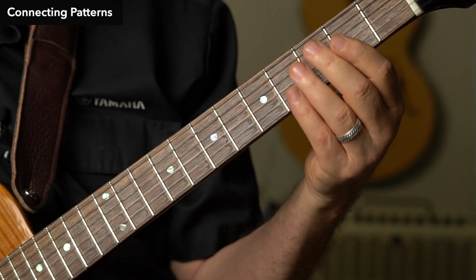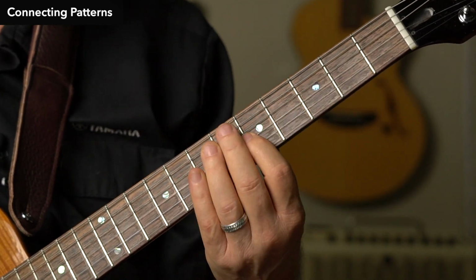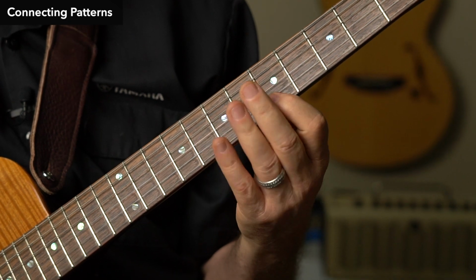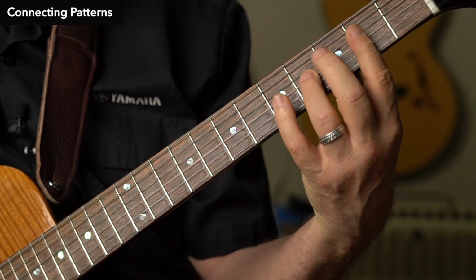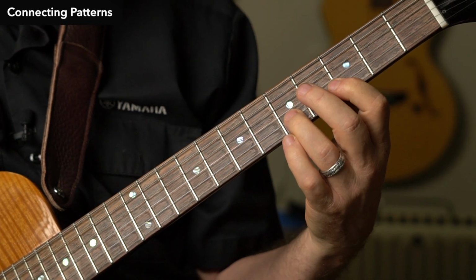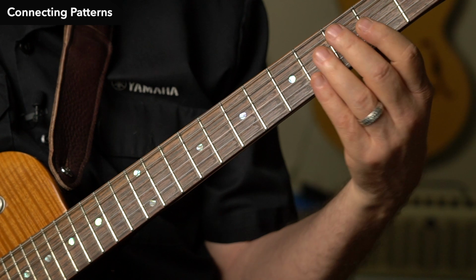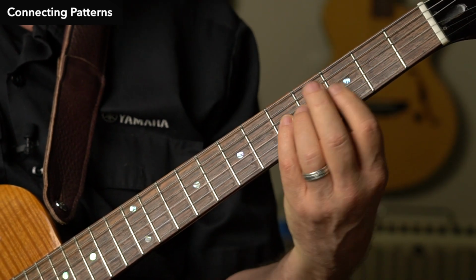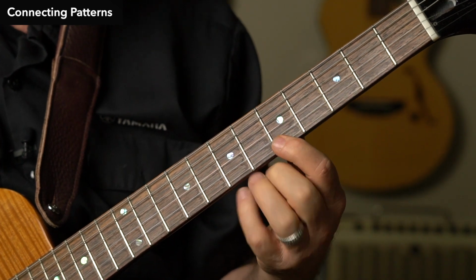I'll now do it on the G string. So I'll go 1, 3, 1, 3, and I'm in pattern 3. I'll do it on the B string. 1, 3, 1, 3, finally on the last string. I'm just going to slide from my first finger.